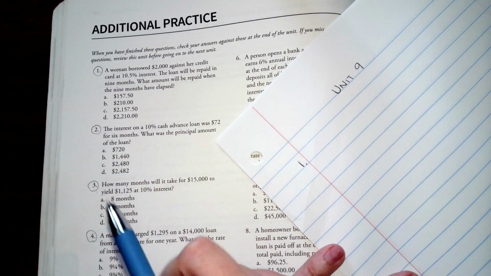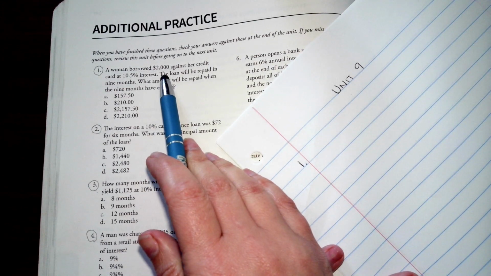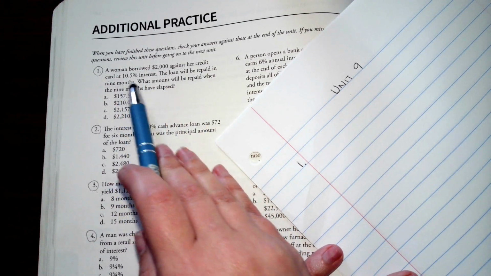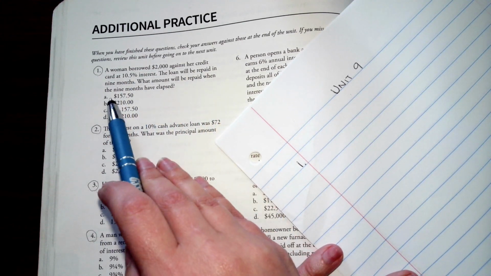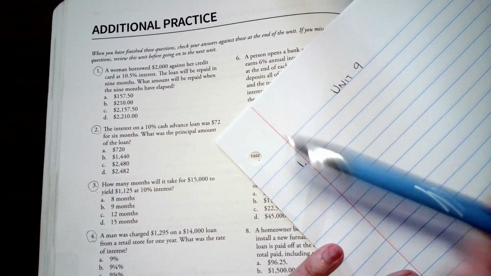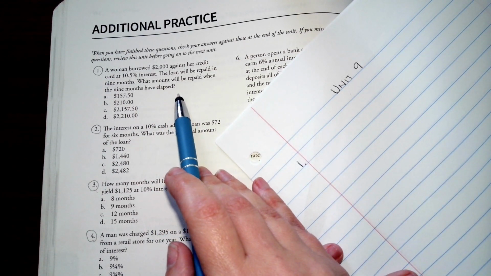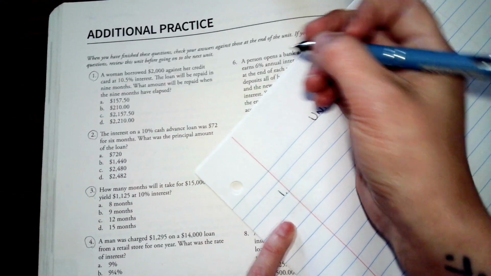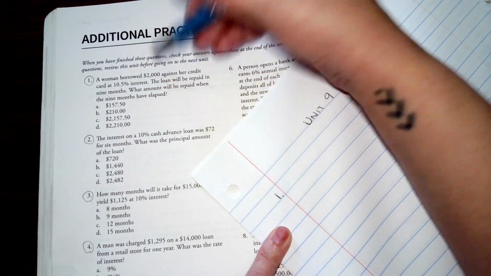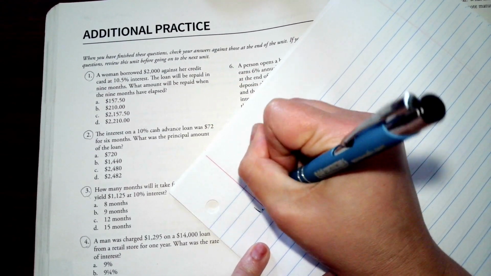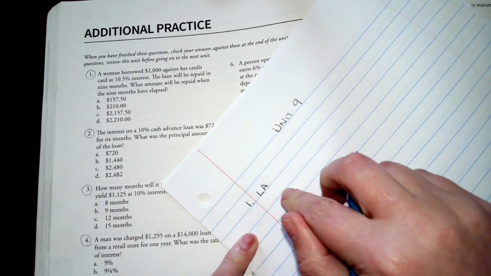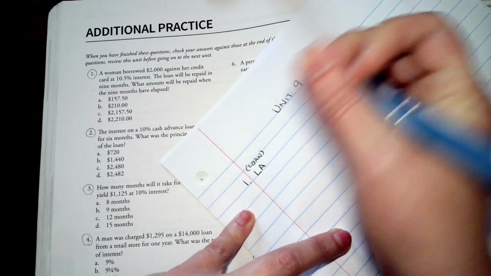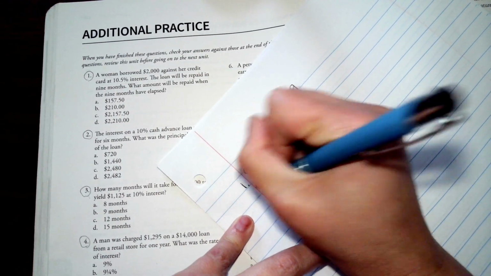Number 1 says a woman borrowed $2,000 against her credit card at 10.5% interest. The loan will be repaid in 9 months. What amount will be repaid when the 9 months have elapsed? So what we're looking for is the total she had to pay back after she was charged interest. So we know that the original loan amount she borrowed was $2,000. So the loan or loan amount, I might write both, was $2,000.